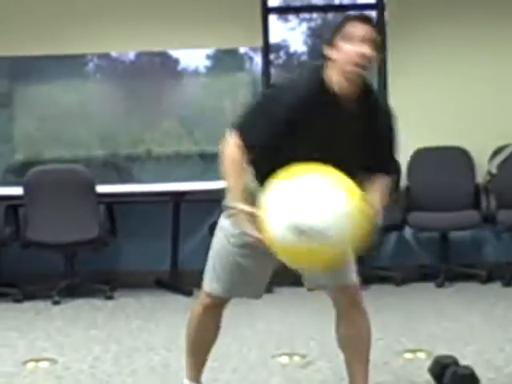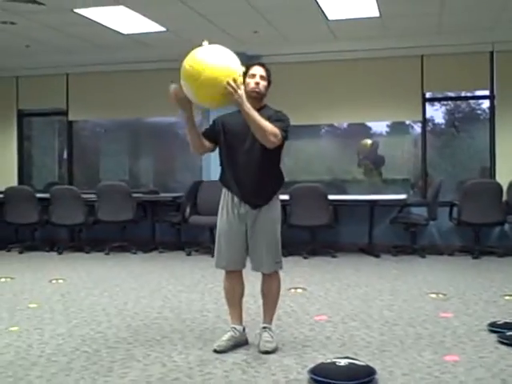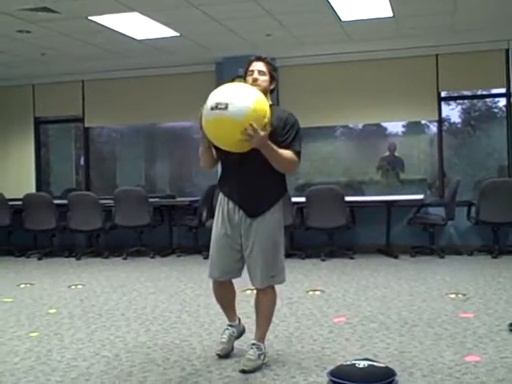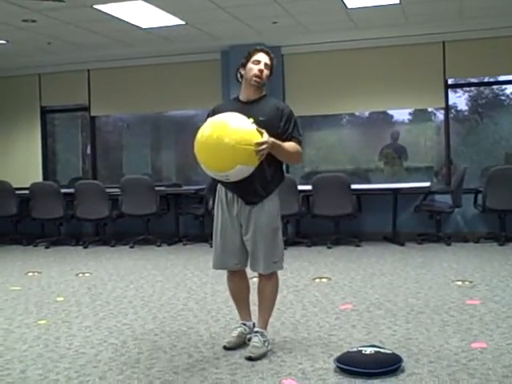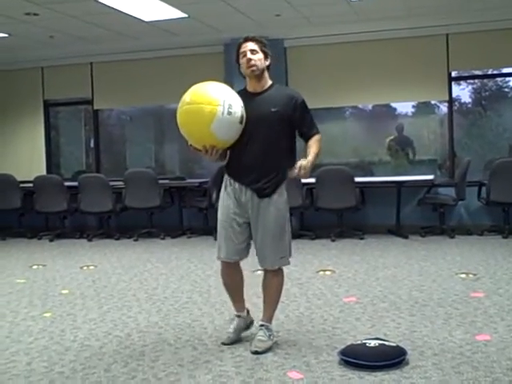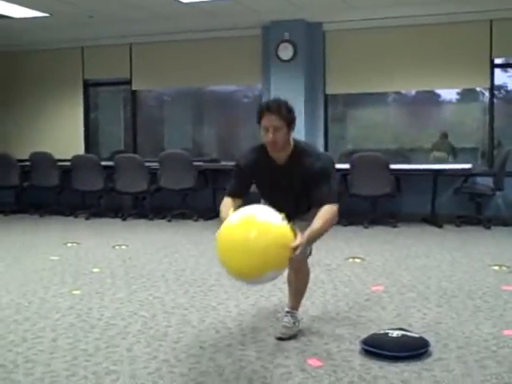Next one, knee and hip dominant, one leg. I'm going to use a medicine ball here. I'm just going to hold it about chest height to start. I'm going to reach it out about knee height away from me on one leg. And you're going to see my knee and you're going to see my hip both working.